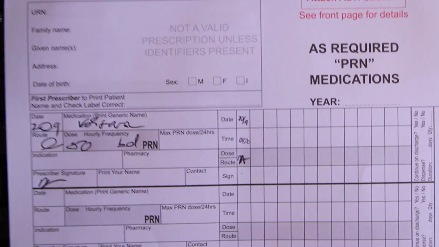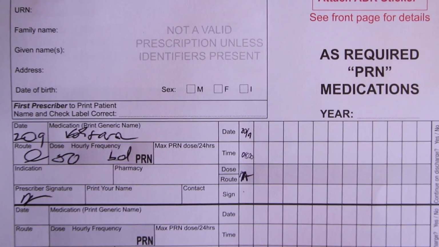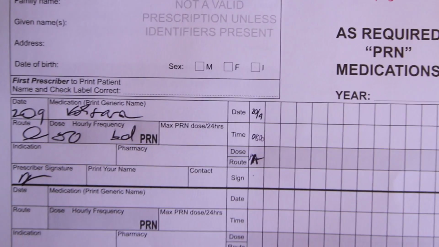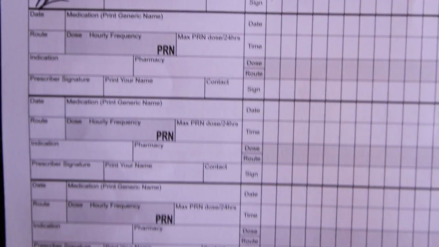I'm going to go to the back page of the medication chart with errors. Now I want you to look at this, press pause if you need, and write down 3 errors that you can see.